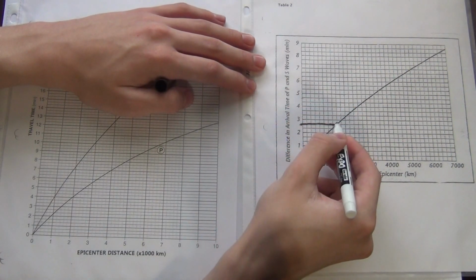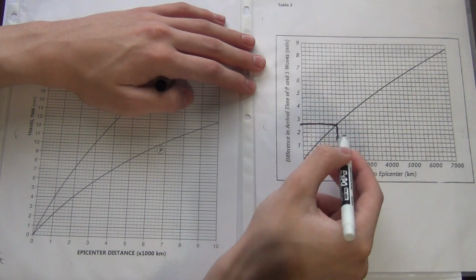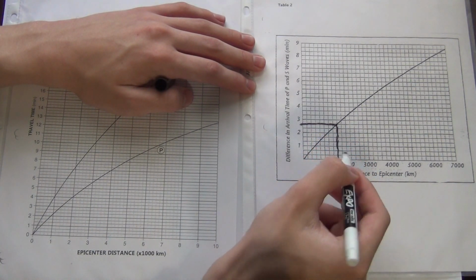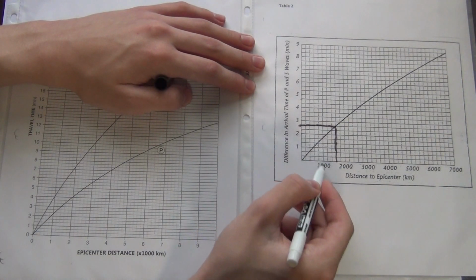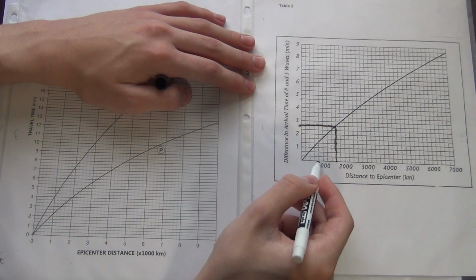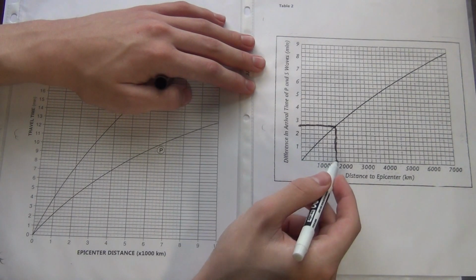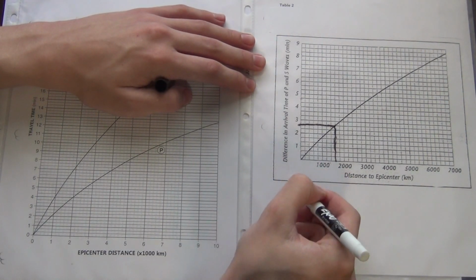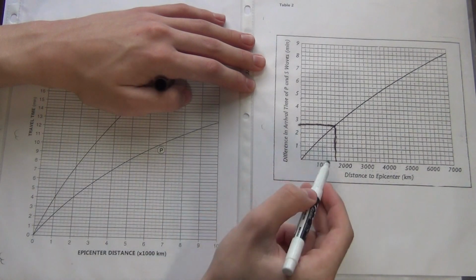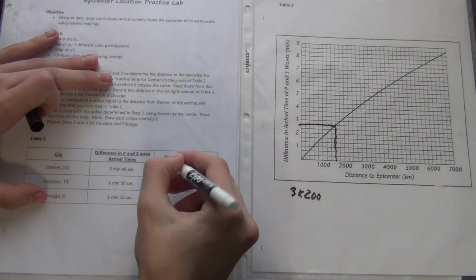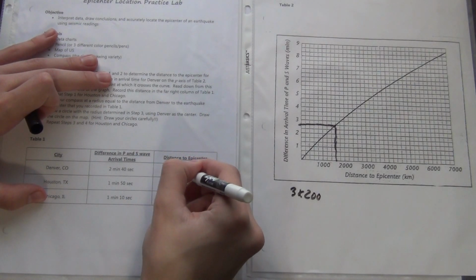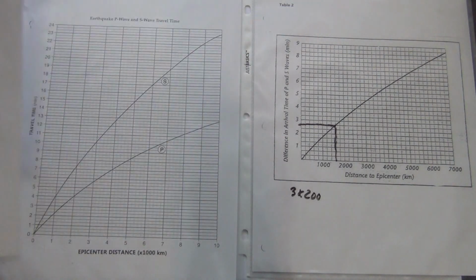Okay, and then we're going to drop down to find out that the distance to the epicenter is, well, let's see, this is 1, 2, 3, 4, 5. 5 increments is 1,000, so each of these increments is 200. So 1, 2, 3, so 3 times 200 gets us 600. So that's 1,600. And I'm going to note that right here. So the distance to the epicenter happens to be 1,600 kilometers. Okay. Now I'm going to do that for the other 2, and then I'm going to jump to this graph really quick.